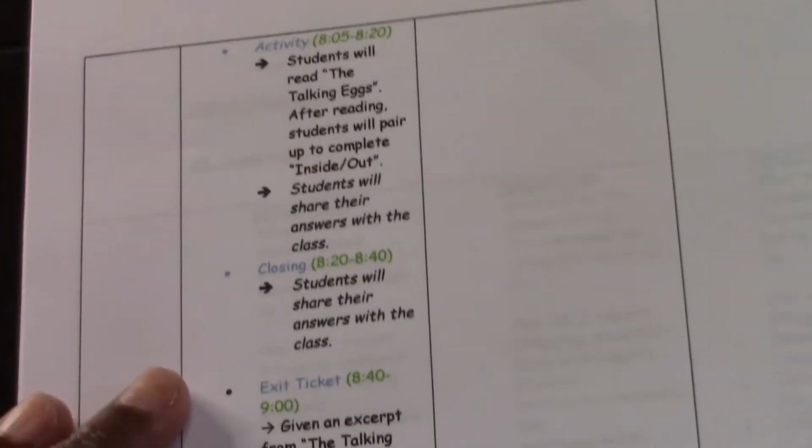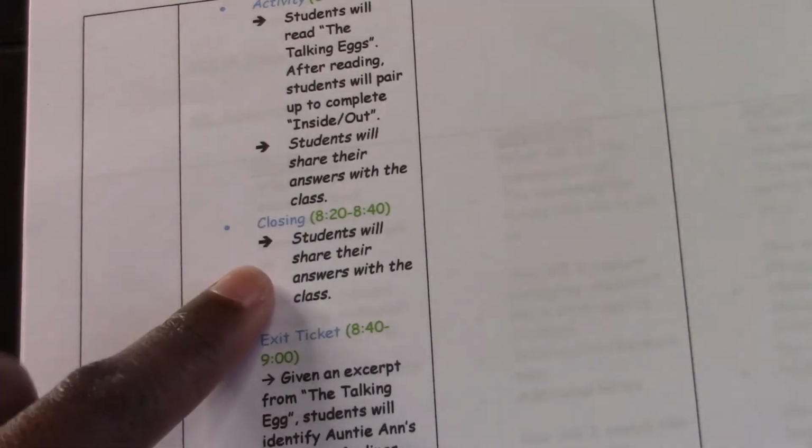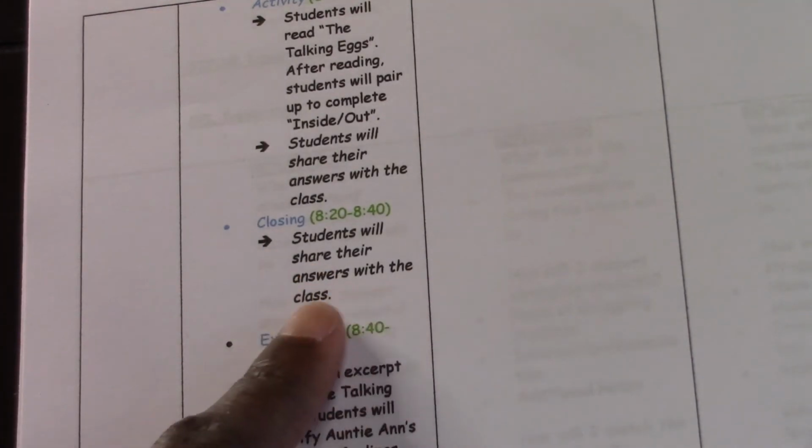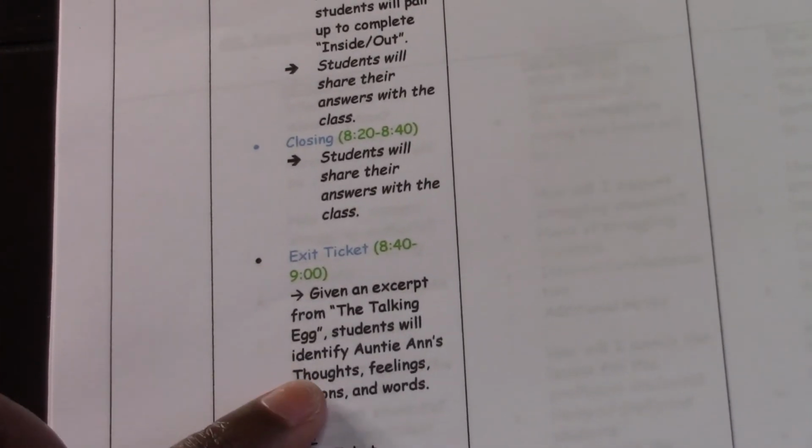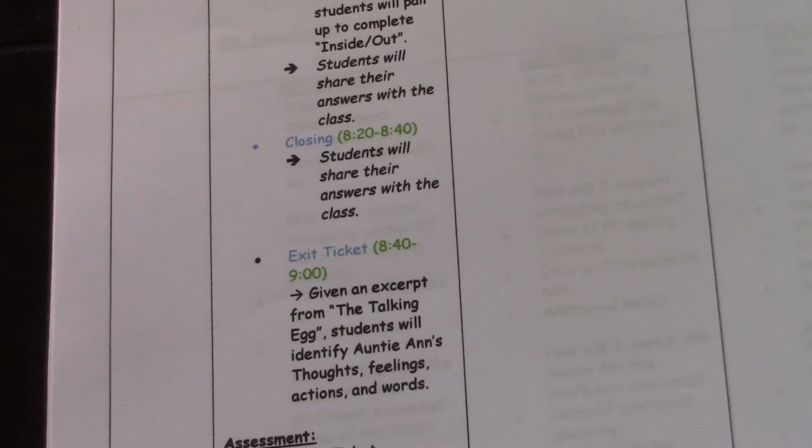So I have the activity. Now I have my closing. Students will share their answers with the class, and again, they're right here. Exit ticket. How will I know that students comprehended what they just learned, or how do I know what they took away from the mini lesson?